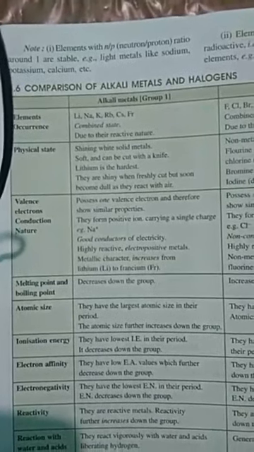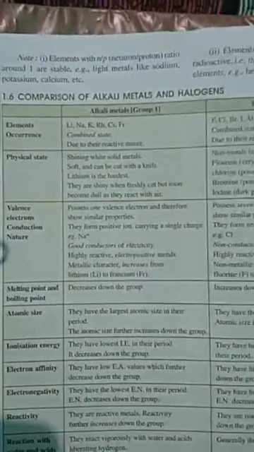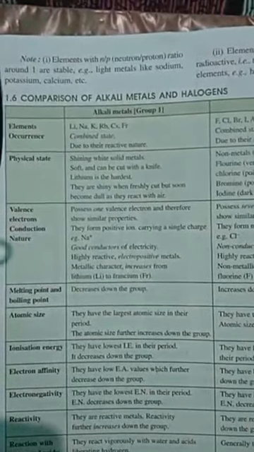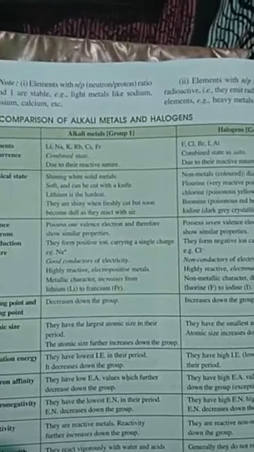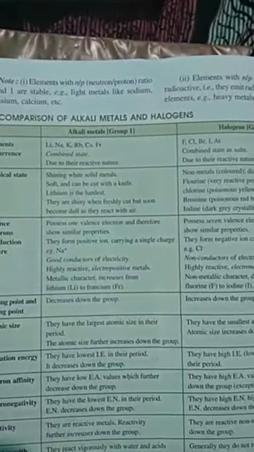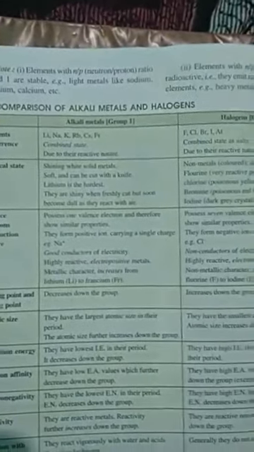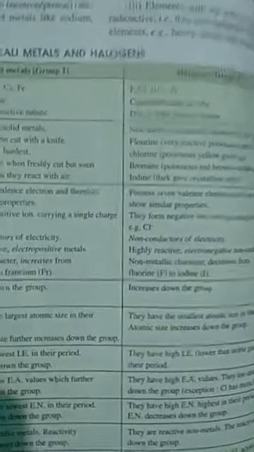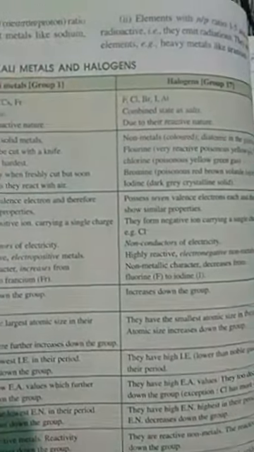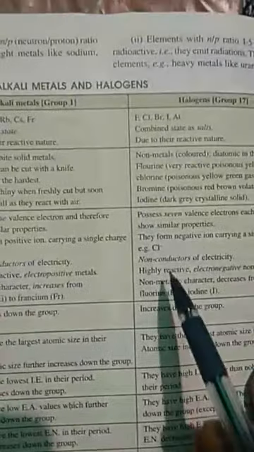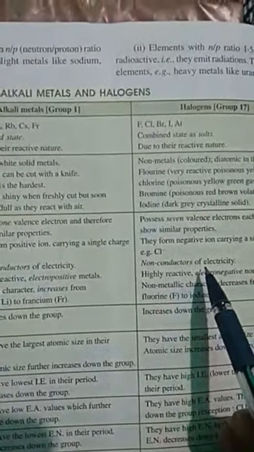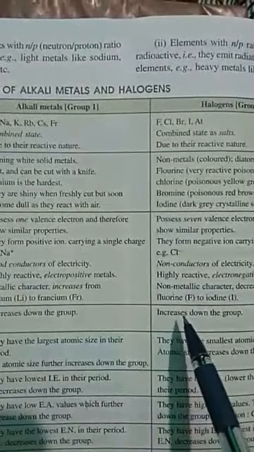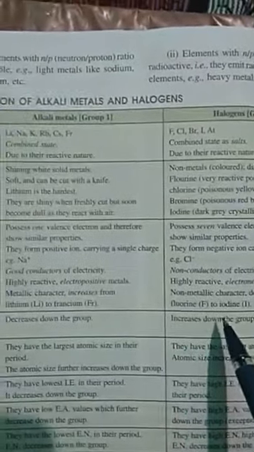Therefore, alkali metals have the largest atomic size, which decreases as we move across and increases when we move downwards. But halogens have the smallest atomic size, and it increases as we move downwards.